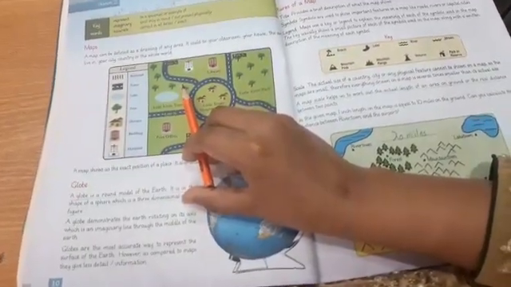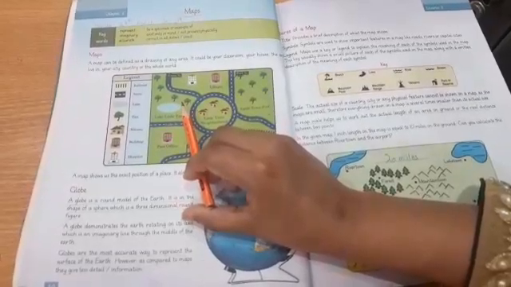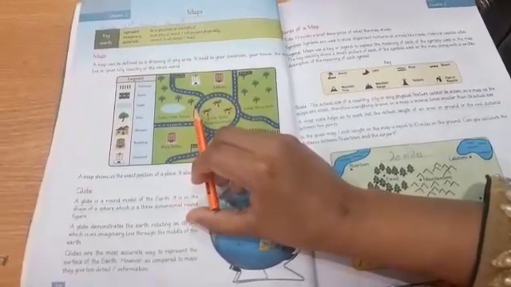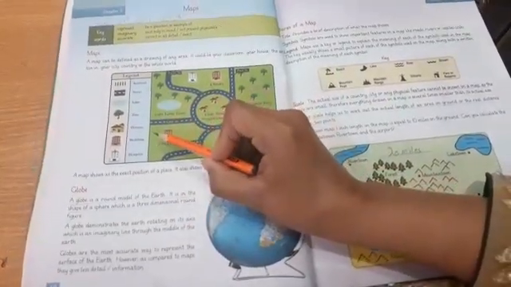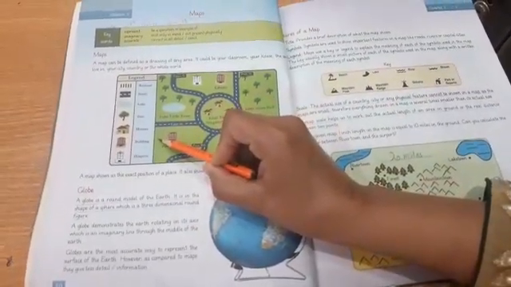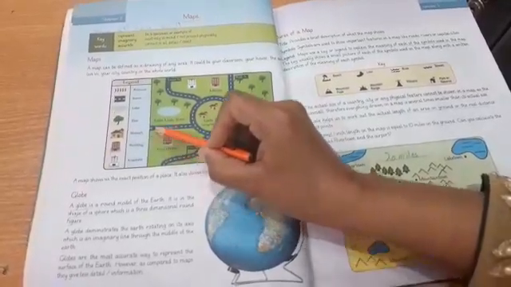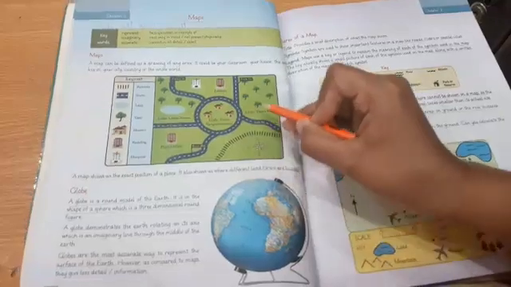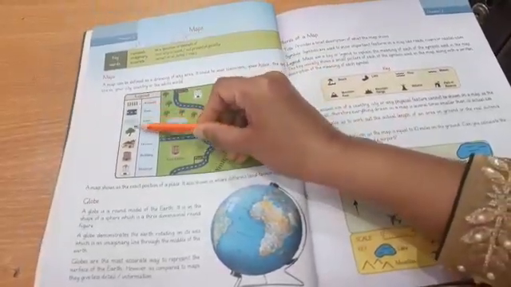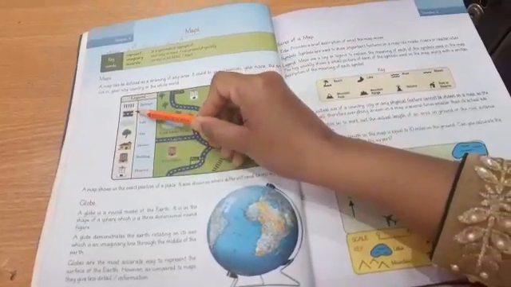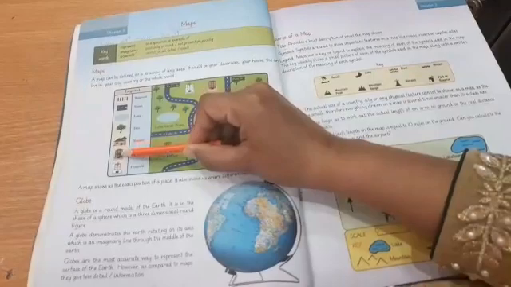If we search for any place in a country, we can use its map. And it can be a whole world map. If we want to study about countries and oceans, here is a picture of a map. You can see there are some symbols used. The symbols are used on a map when we are searching for a place.